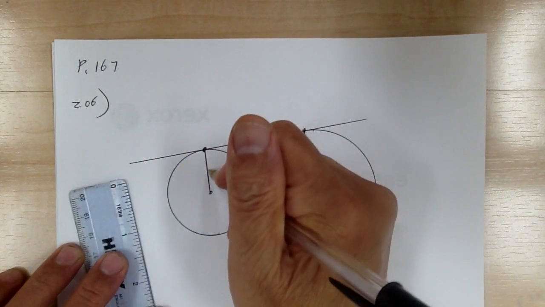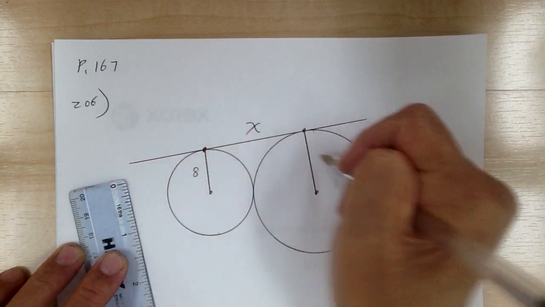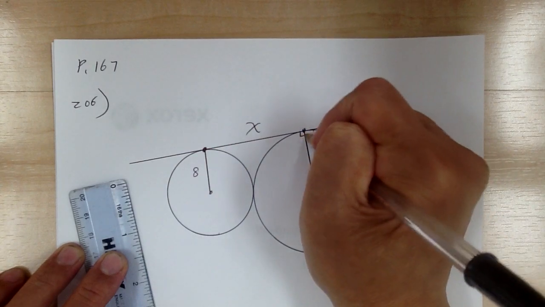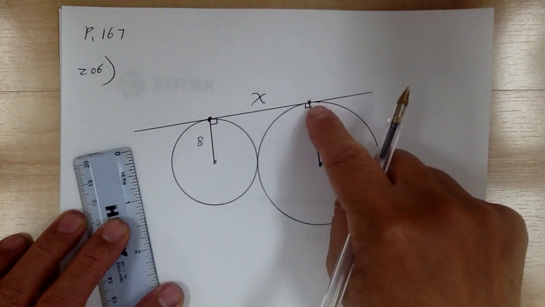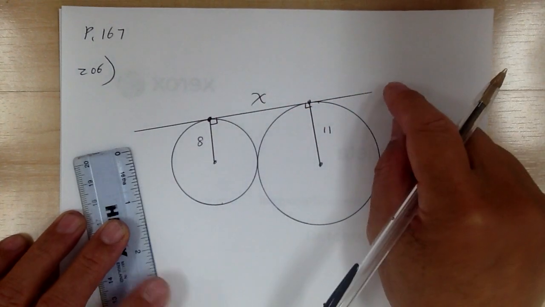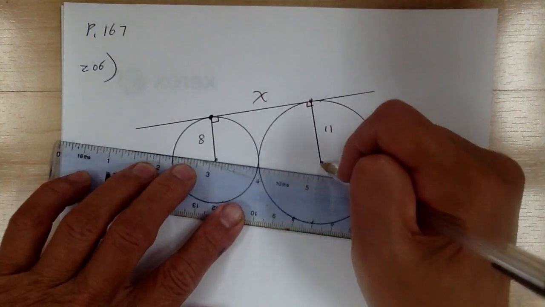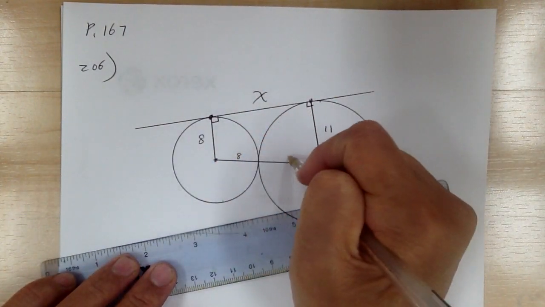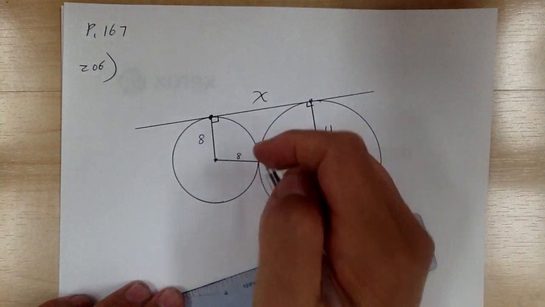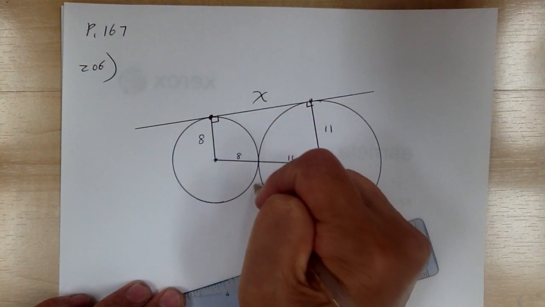So the small radius is 8, the big radius is 11. Again, remember, the radius to the tangent at the point of tangency is perpendicular. So you're going to connect this over here. Now this is 8, this is 11, because there's our radius, right? So this entire length is 19.